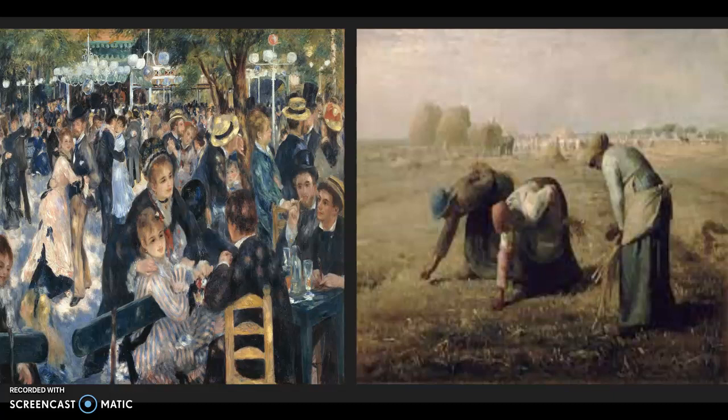Today I'm comparing and contrasting the artwork done by Pierre-Auguste Renoir, Bal du Moulin de la Galette on the left, and The Gleaners by Jean-François Millet. On the left, this beautiful image painted by Renoir was painted in 1876.